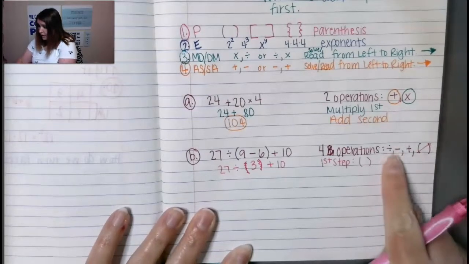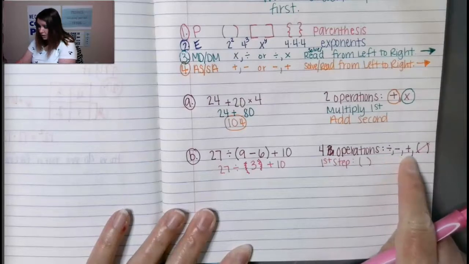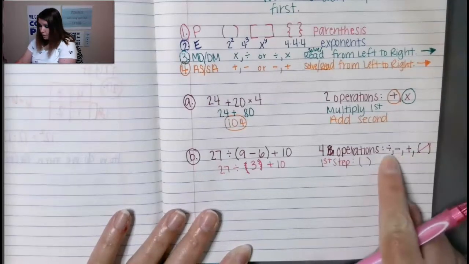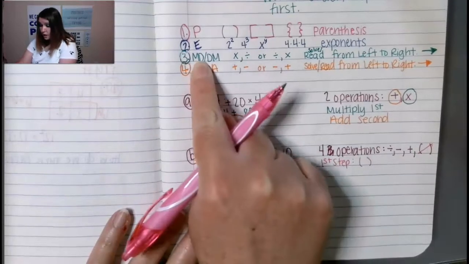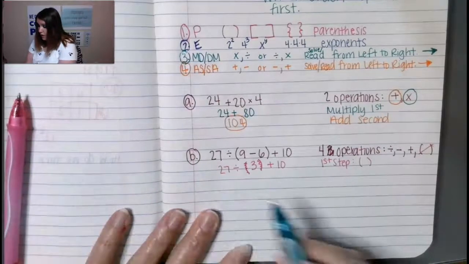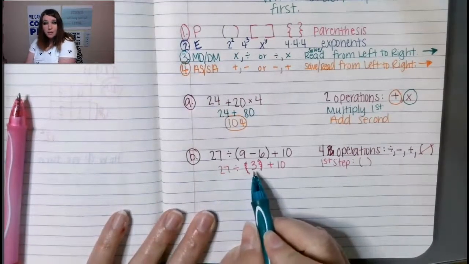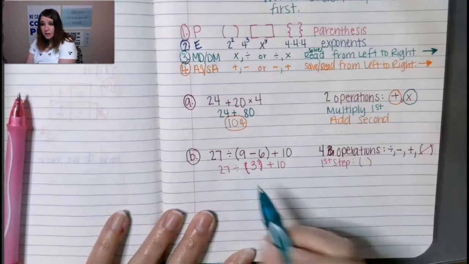Now let's see what I have left up here. I have division, subtraction, and addition. Well, division comes in my list first, so we're going to divide. So we know that 27 divided by 3 is 9.